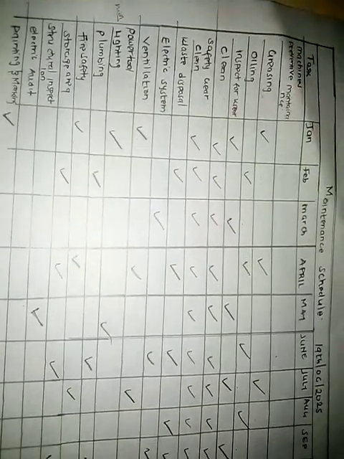And we have columns and rows. The first column is the task. The second column is the first month, followed by the second, third, up to December. It is the annual maintenance schedule. And we are going to look at machine preventive maintenance.